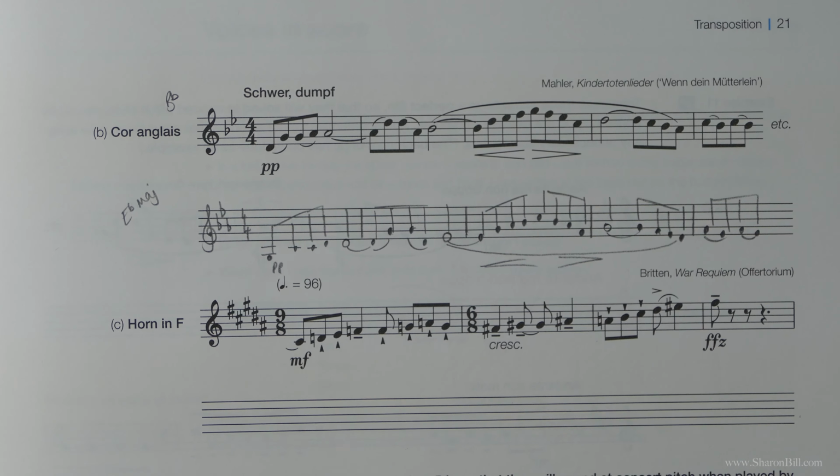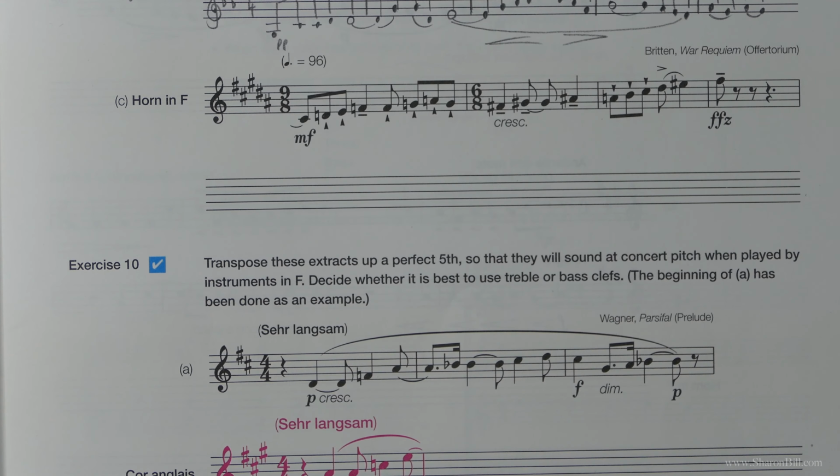However, looking at the next one, that one kind of makes up for it with lots and lots of accidentals. So I would recommend that you just crack on and have a go at this one. Just go for it, and then we'll work through it together. So just press pause and then come back into the video when you've had a crack at it, and then we'll just check through it together.